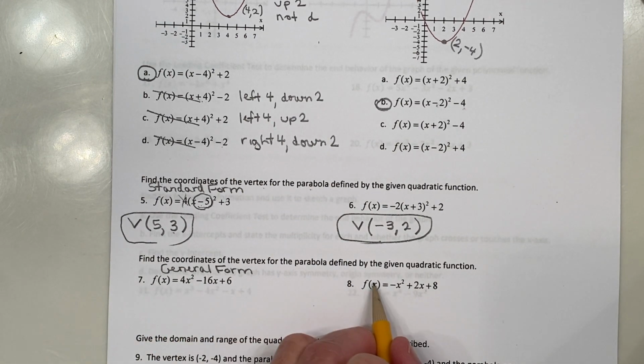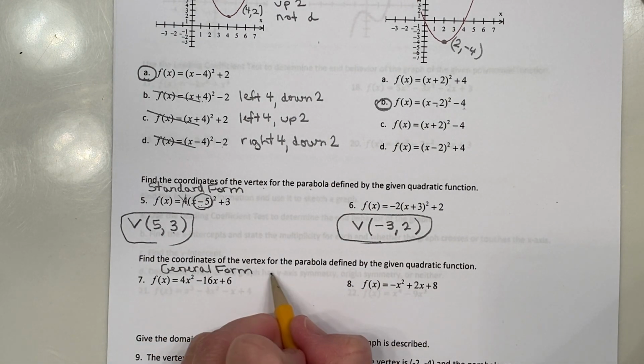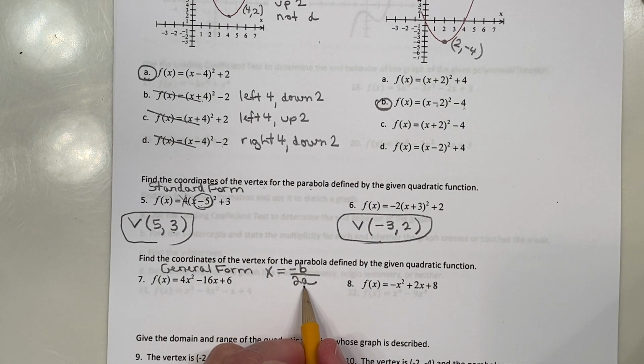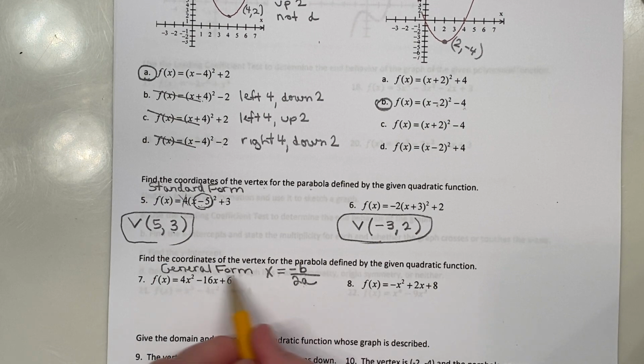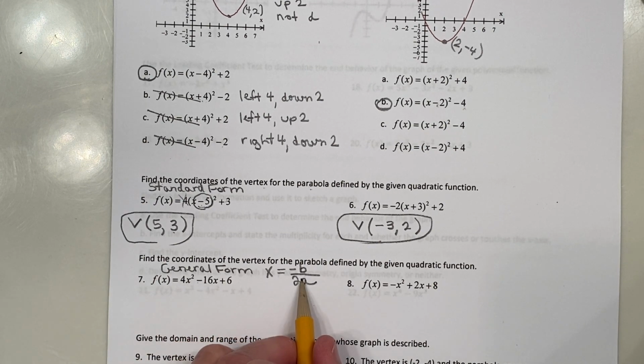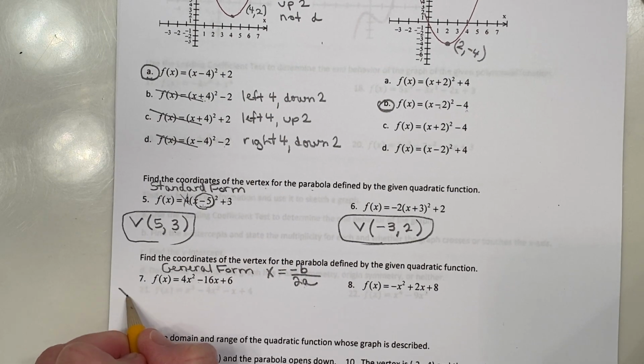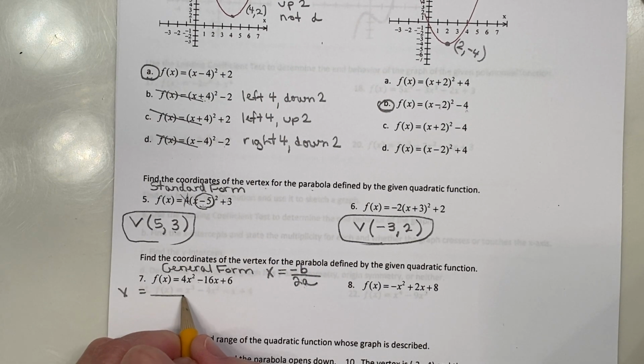All right, well, in 7 and 8, the vertex is not identifiable, so what we did is we had to use the formula x equals opposite b over 2 times the a value. This gives us the x coordinate of the vertex, and once we get that number, we take that number and plug it back into the function to get the y value, or the other part of the vertex.